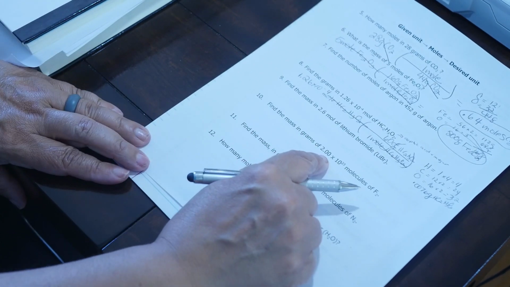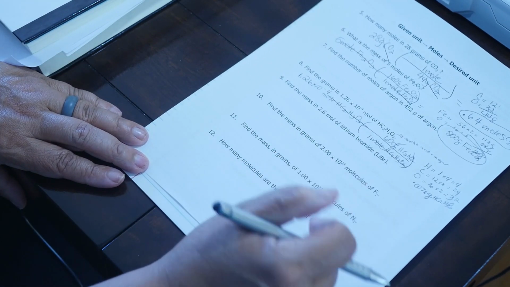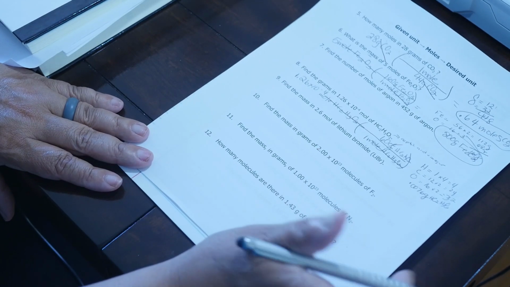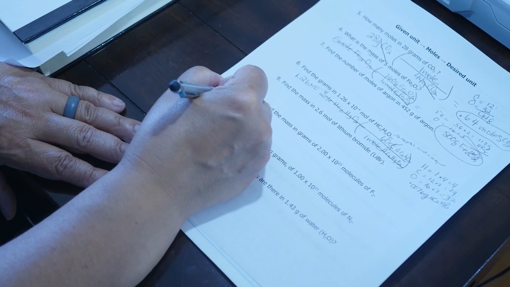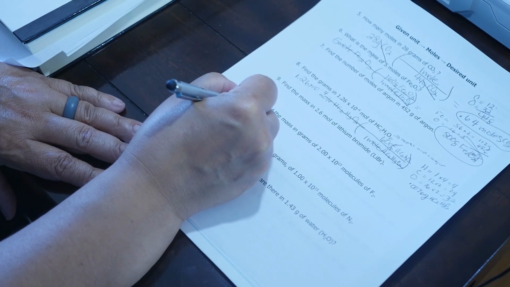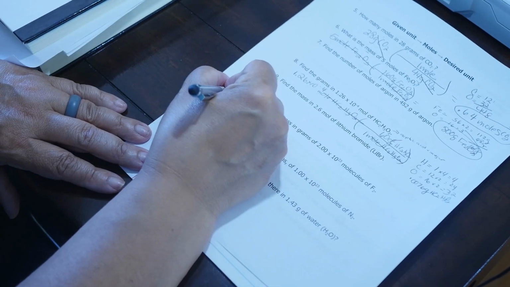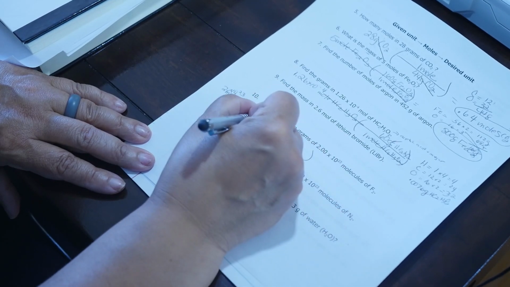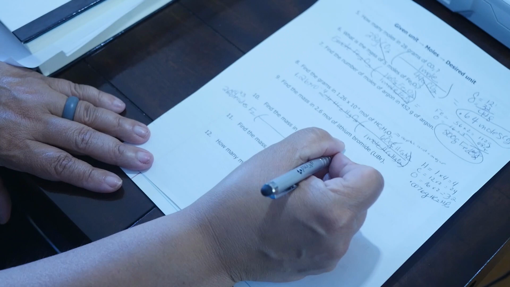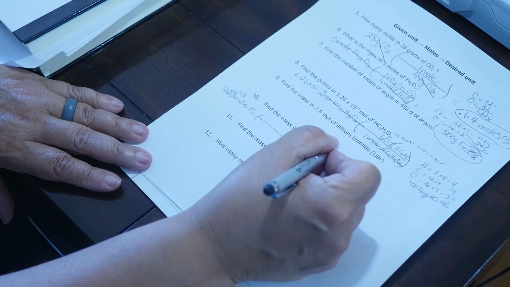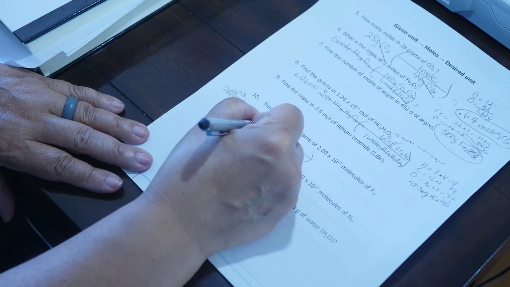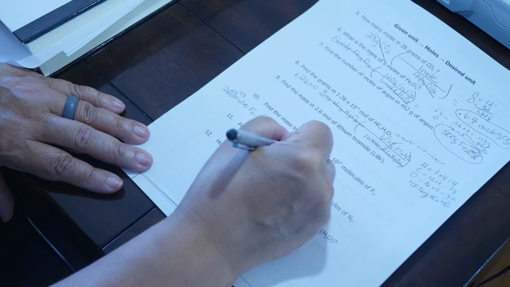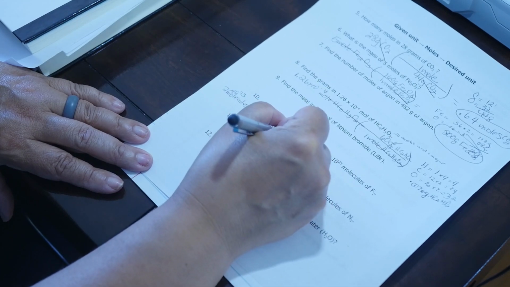Find the mass in grams of 2 times 10 to the 23 molecules of F2, difluoride. This one's a multi-step one. So 6.02 times 10 to the 23 molecules equals 1 mole.